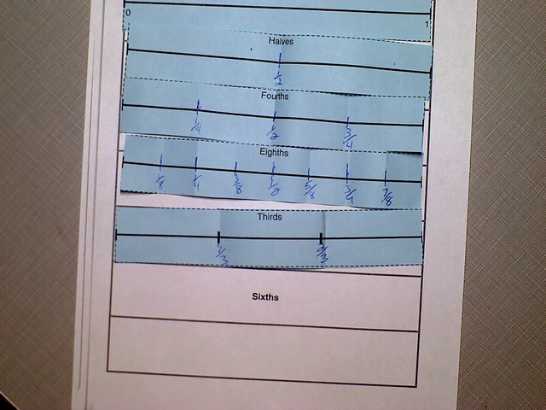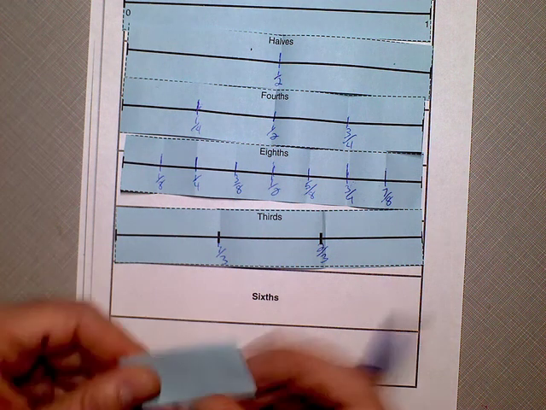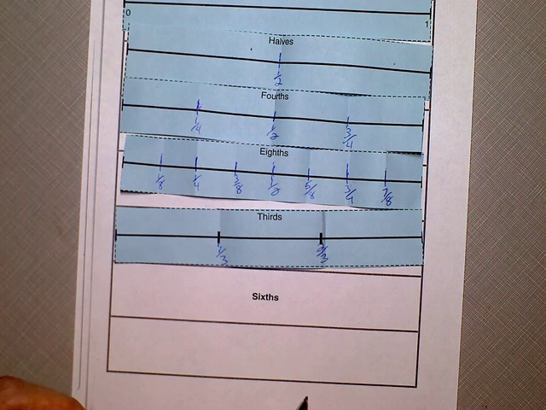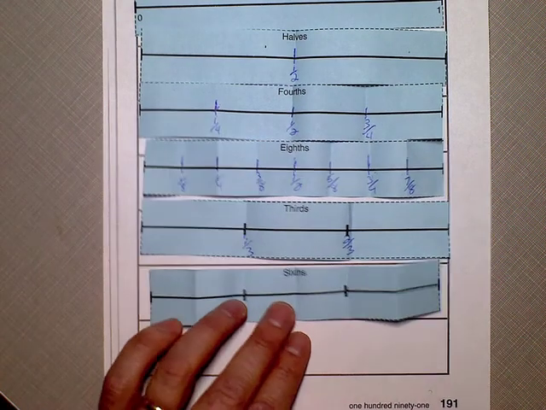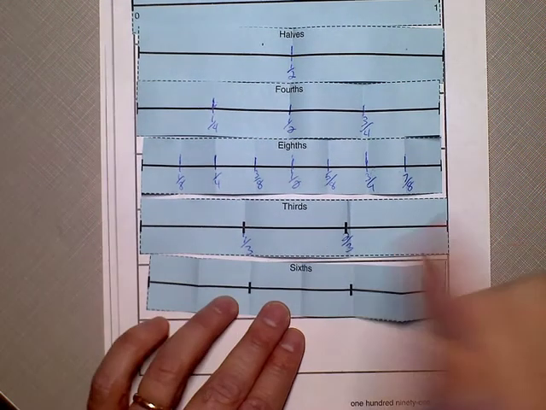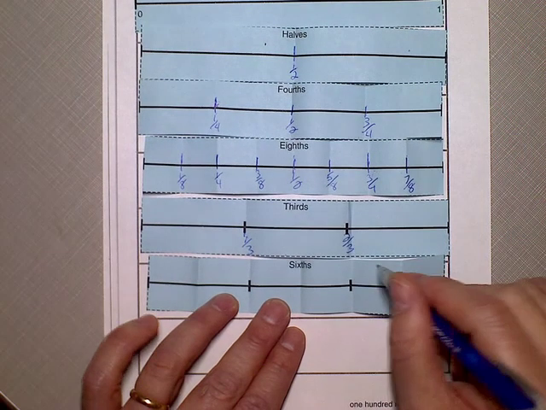And to do this, we just simply folded this right here. Just fold it up to this line, and then fold it up to this line. And then I told him to fold it one more time because we're going to sixth. And so with sixths, I asked them what would be 1/6.